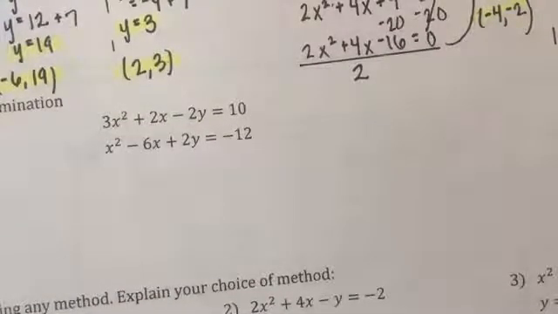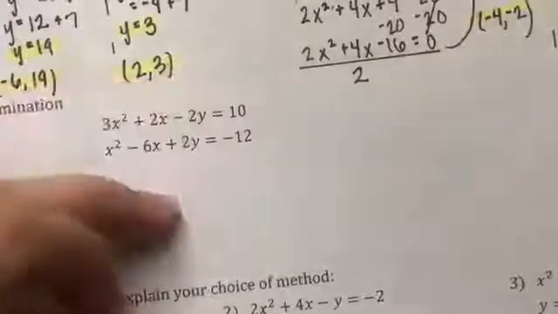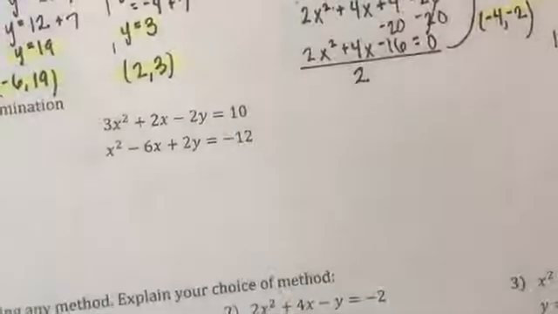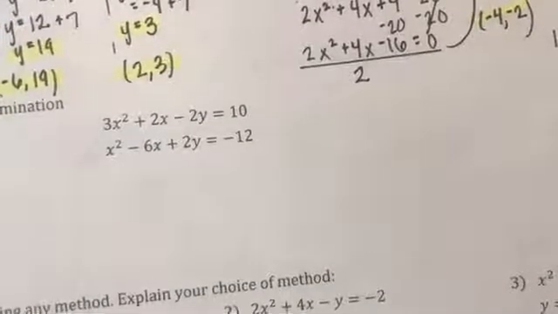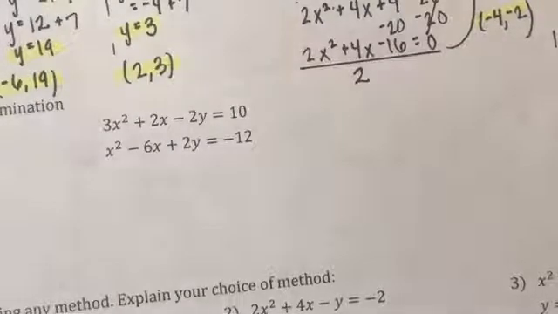So in order to solve by elimination, the biggest thing is you have to make sure that all of the variables are lined up correctly. So like x squared with x squared, x with x, y with y. And then you're welcome to add or subtract whatever you need to do in order to eliminate a variable. So your best option is to eliminate y. So when you're solving by elimination, you want to eliminate y.